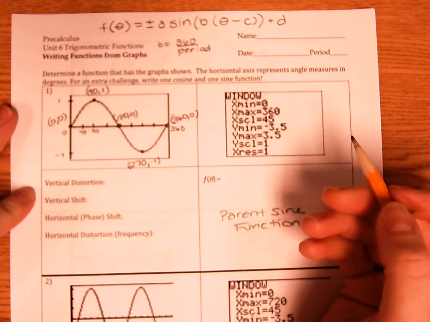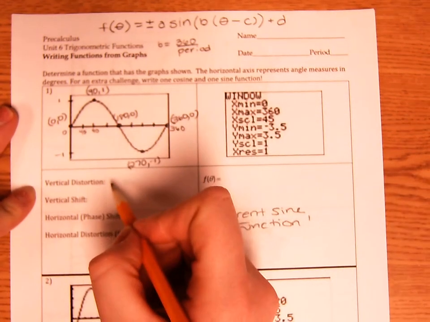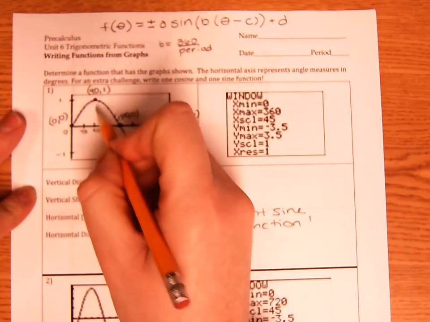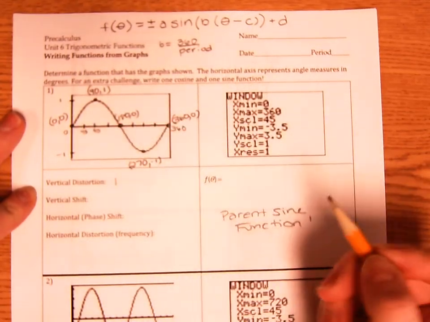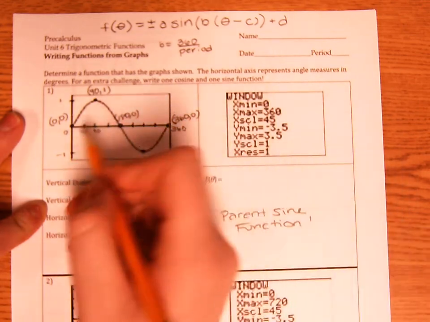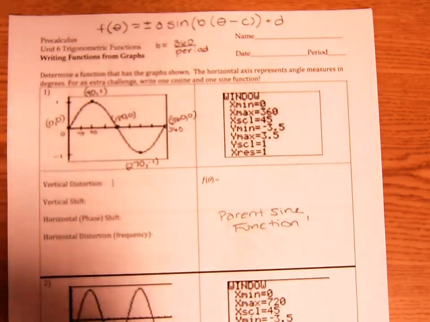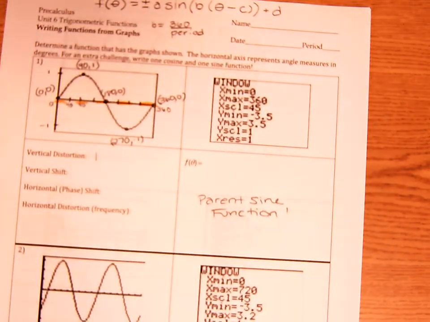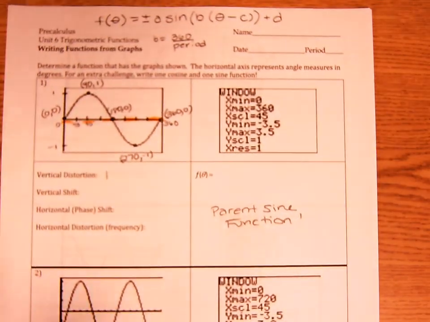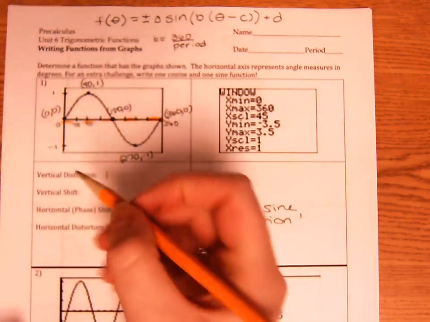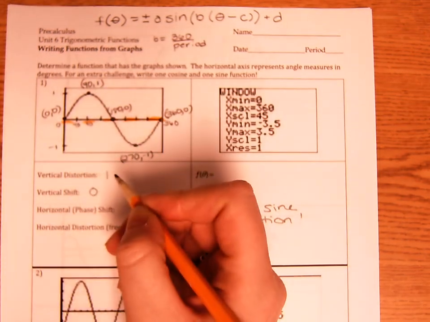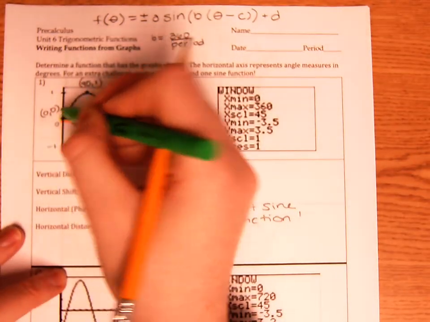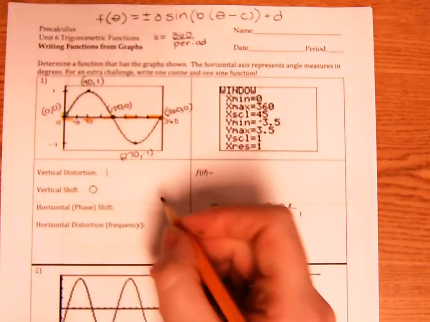And how we can definitely reassure that, if you look at our vertical distortion, which is just our a value, the distance from the center line up to the max or min is 1. Our vertical shift, there is no vertical shift because our center line happens to be right on the x-axis. So our vertical shift would just be 0. Our phase shift, if we're starting at the point right on the origin at 0, 0, would be 0.